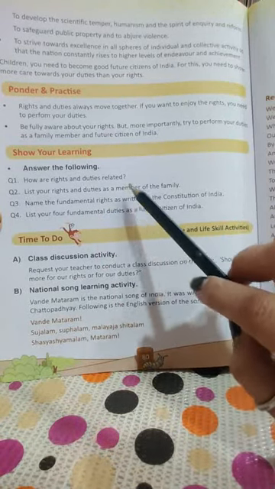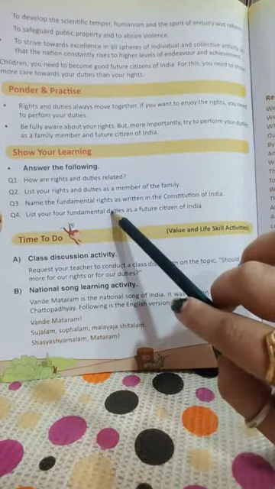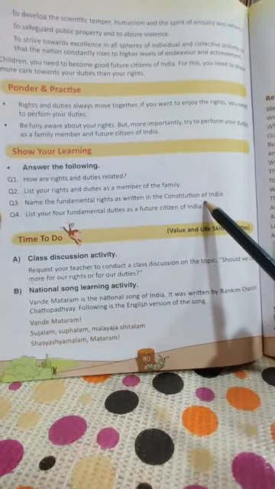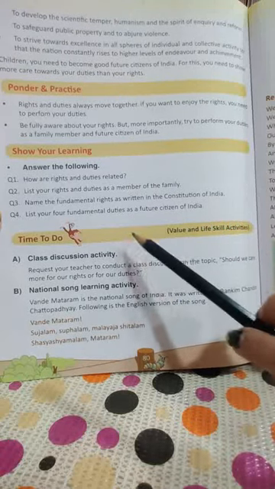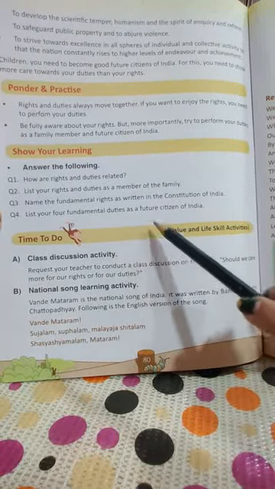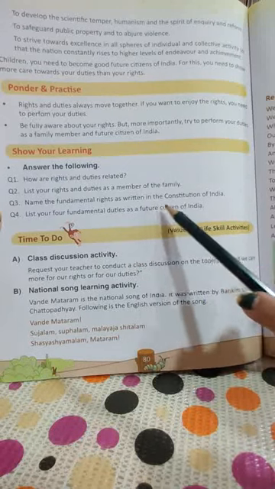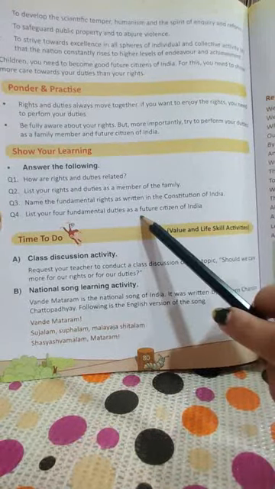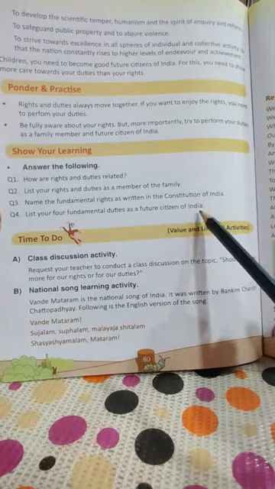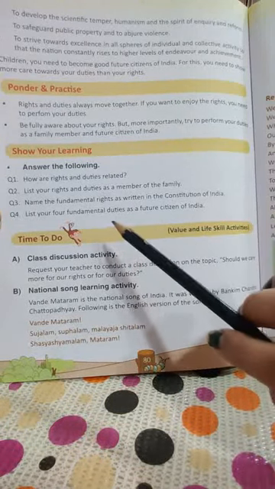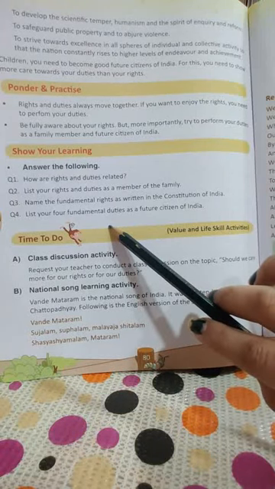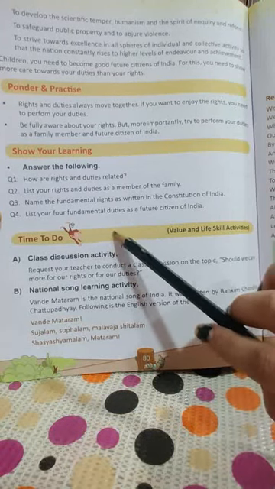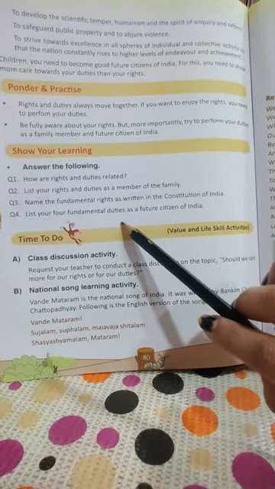Name the fundamental rights as written in the Constitution of India. You can name all the fundamental rights. You can put forward all the key points in the fundamental rights as written in the Constitution of India, and list your 4 fundamental duties as a future citizen of India. As there are many duties written in this chapter, you can pick any 4 fundamental duties that you think are the most important and write them in this answer. So this is the chapter.